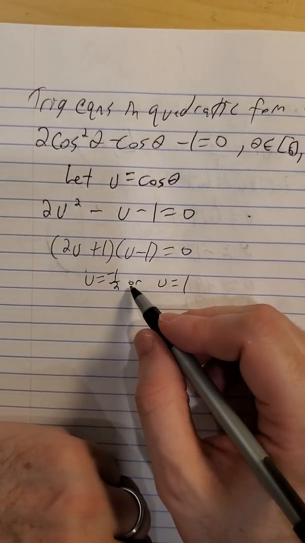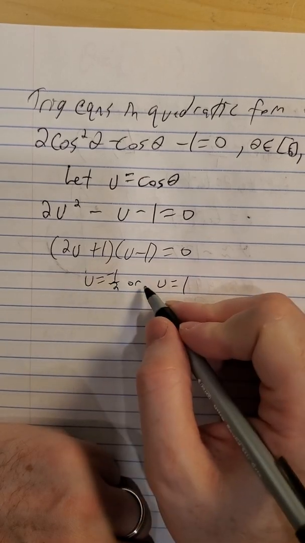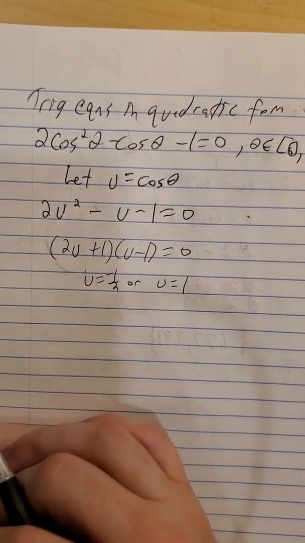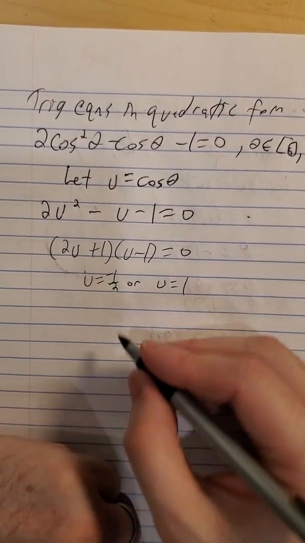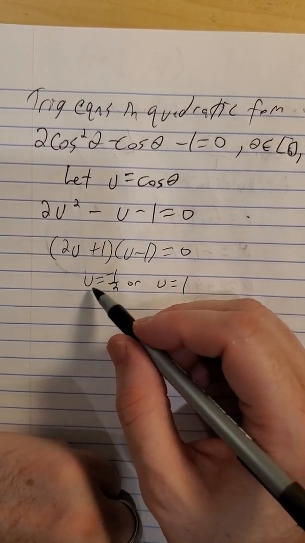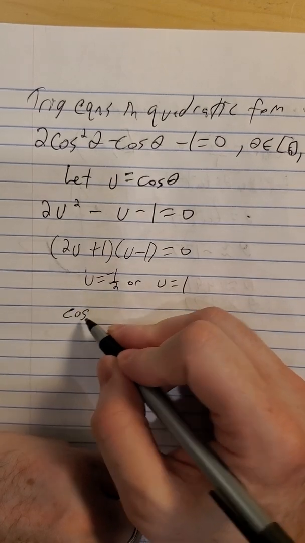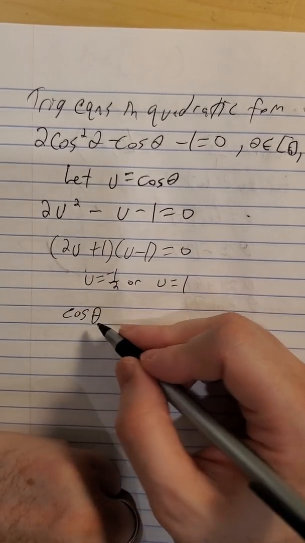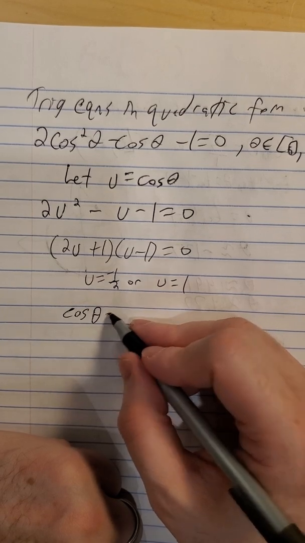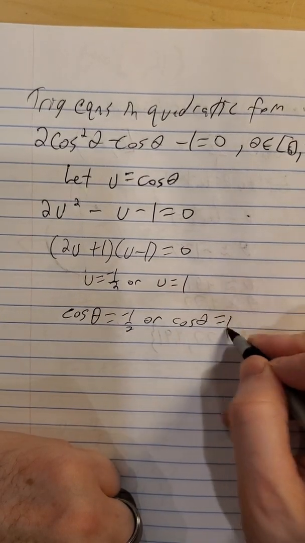This time I actually just wrote out "or" instead of using the union symbol. With my handwriting, the union symbol and the letter U don't look terribly different. So then we back substitute. We put the real deal back in. We're done with our placeholder, our little mannequin there. So cosine theta is negative 1/2, or cosine theta is 1.